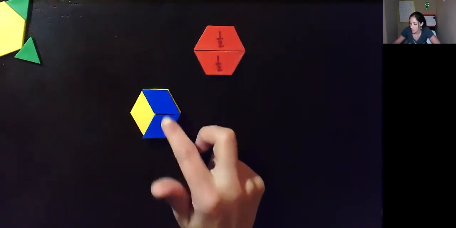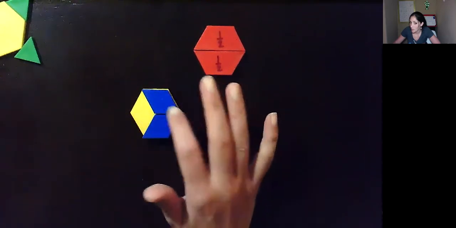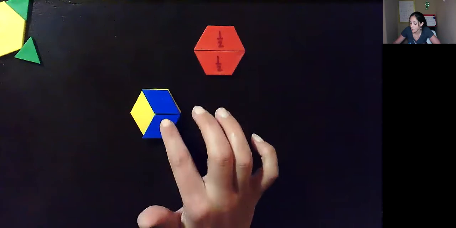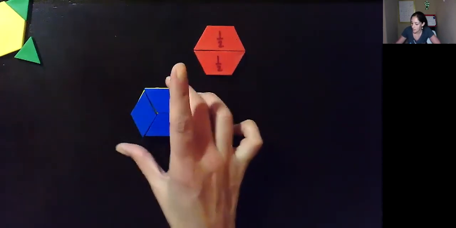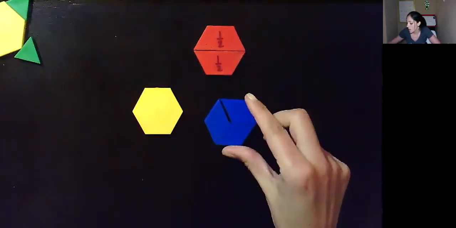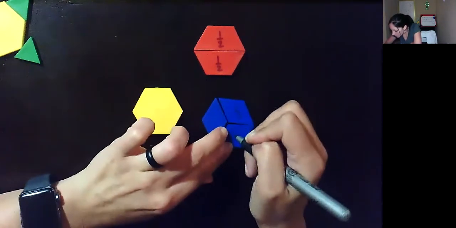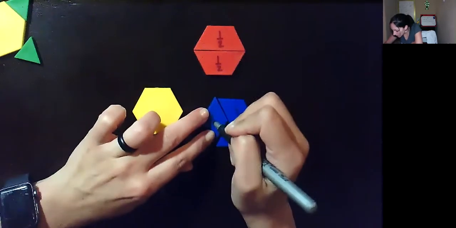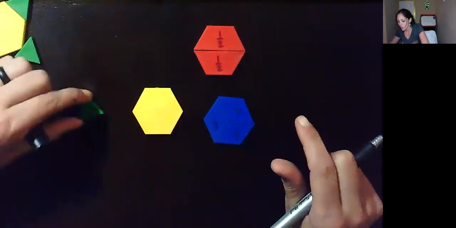Okay, so that fills in 1, 2, 3 parts. So maybe these are thirds. Let's see. Oh, so it takes 3 rhombuses to make one whole hexagon. So these are actually thirds. So I'm going to put a 1 on top of a 3 to show that it's a third. Those are my thirds. Now, how about triangles?